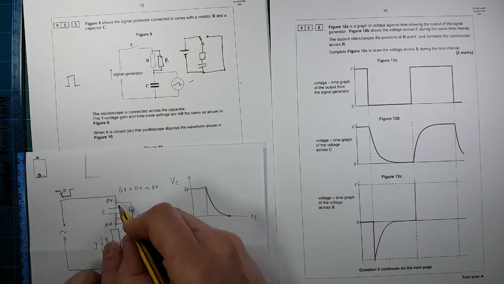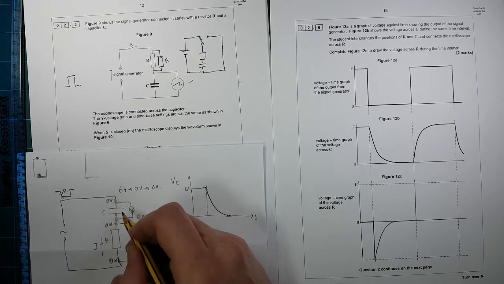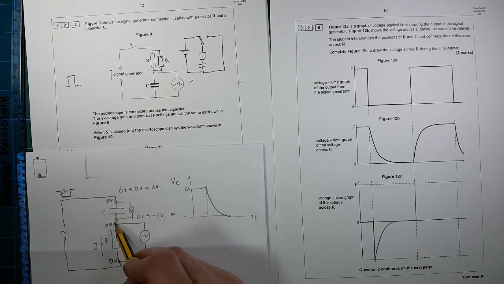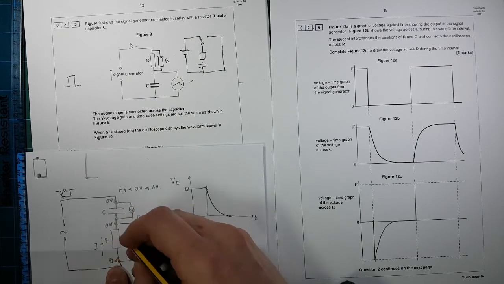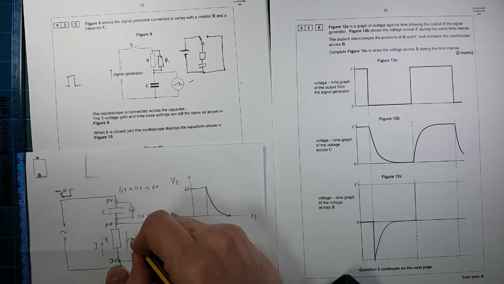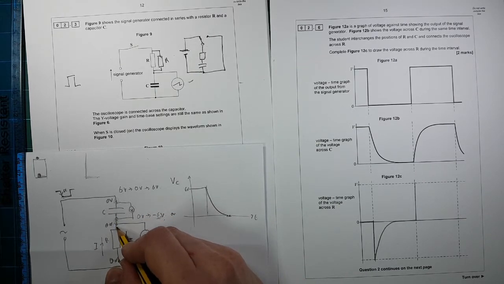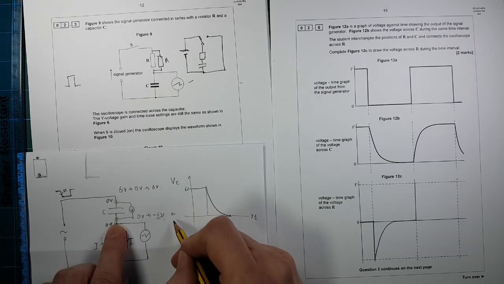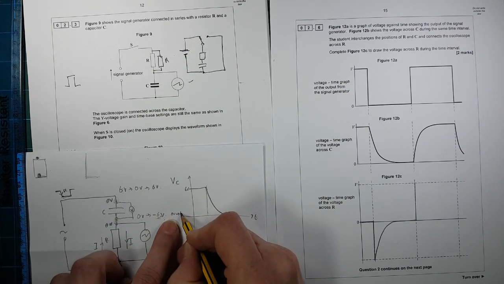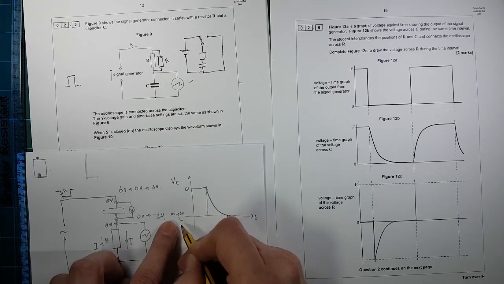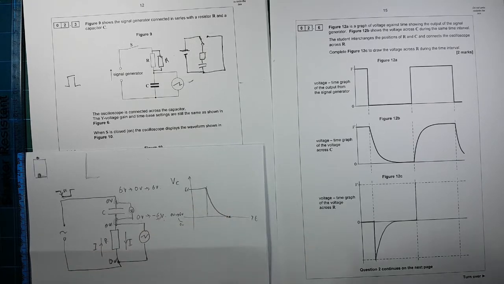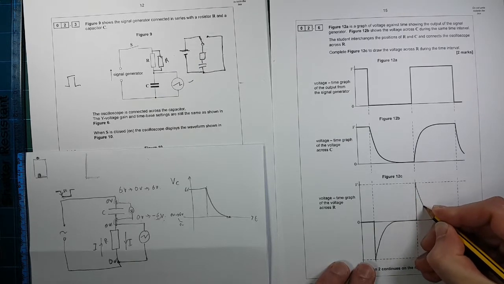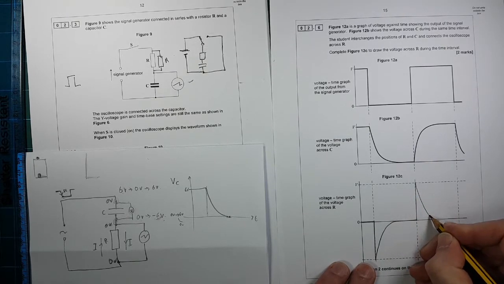Now we have 6 volts here, 6 volts here, we have 0 volts here, so current is going to flow this way now. It's going to take charge off this side of the capacitor, reducing this voltage back down. So this has jumped up to 6 volts, and then it's going to discharge back down to 0 volts. So this will then discharge down. Oops, it does not cross the line.